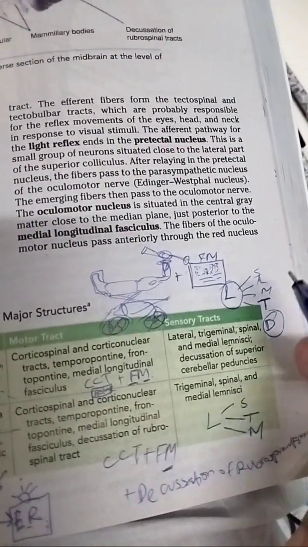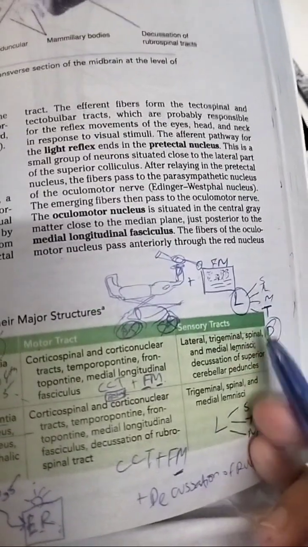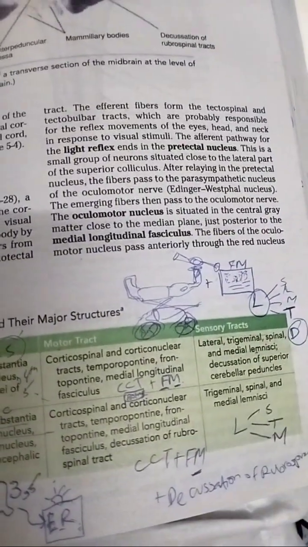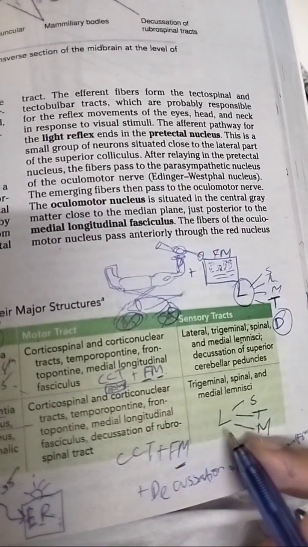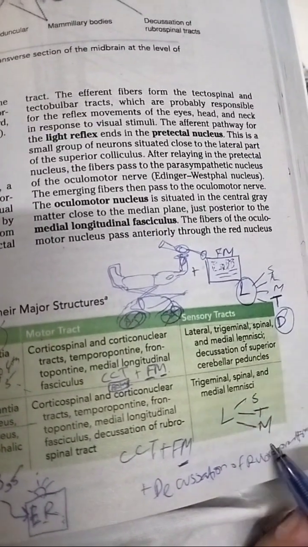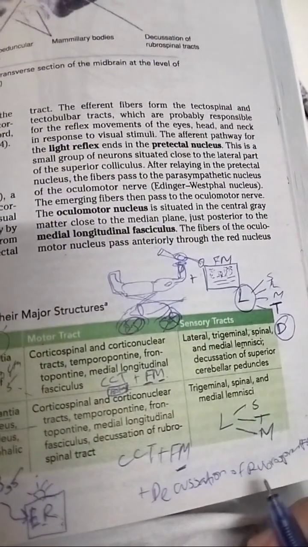Now let's talk about the sensory tracts of the inferior colliculus. So first of all, we're going to have something that starts with an L, and then we are going to have a decussation or something that starts with a D. So for the L, or for the lemnisci, I want you to remember SLMT, which is the spinal, lateral, medial and trigeminal lemnisci, and for D, I want you to remember the decussation of the superior cerebellar peduncles. Now let's talk about the sensory tracts of the superior colliculus. So superior colliculus is going to have only the STM lemnisci, or the lateral lemnisci is not going to be present at the level of superior colliculus.